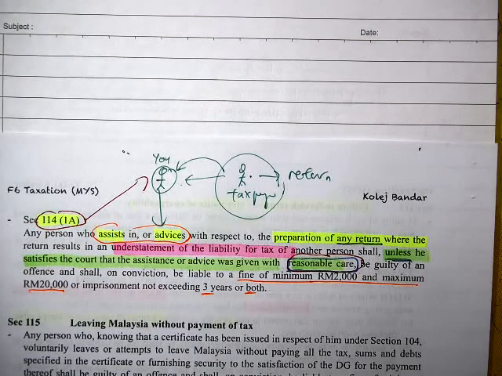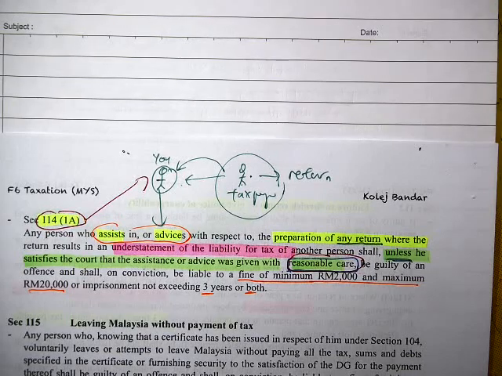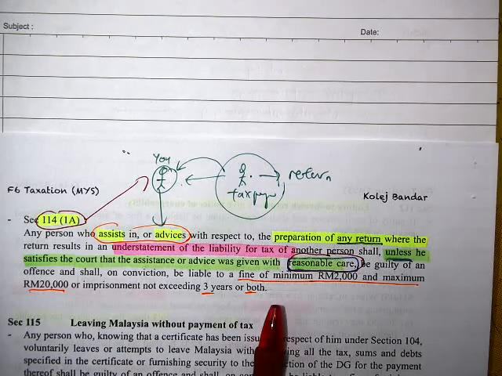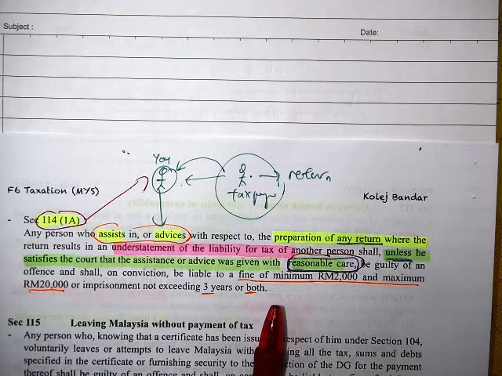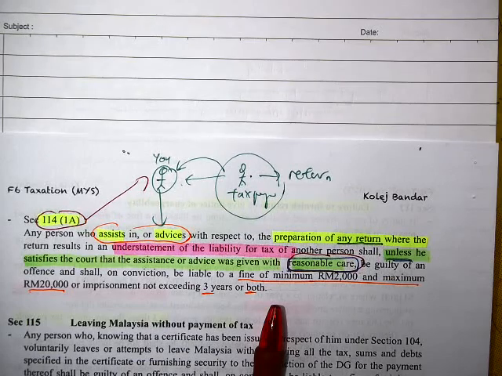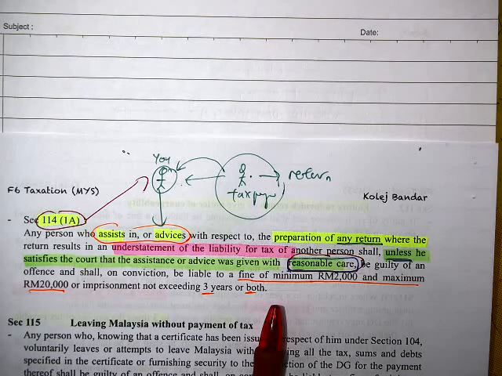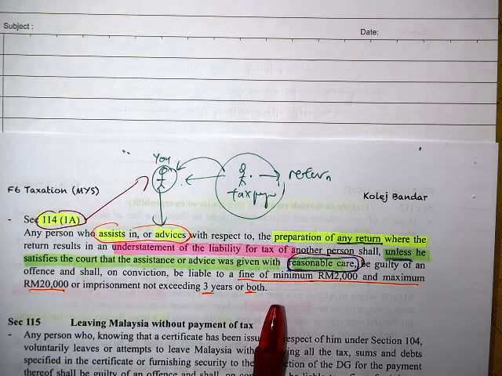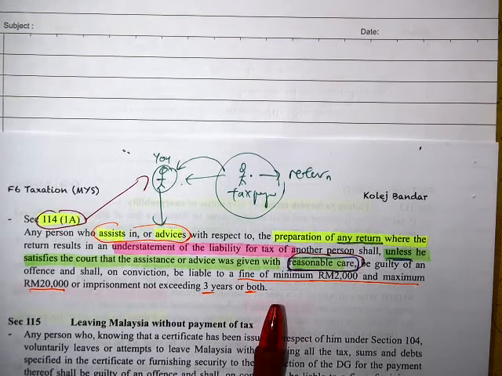Now, it's probably easier to understand reasonable care if you look at cases like maybe a firm and a taxpayer. Let's say, for example, the client calls up the firm and says, hey, I still got another 20,000 deduction I wanted to claim, but I forgot. I didn't send you the receipt. Okay, so over the phone, the guy says, hey, help me to claim the 20,000. Now what will you do?